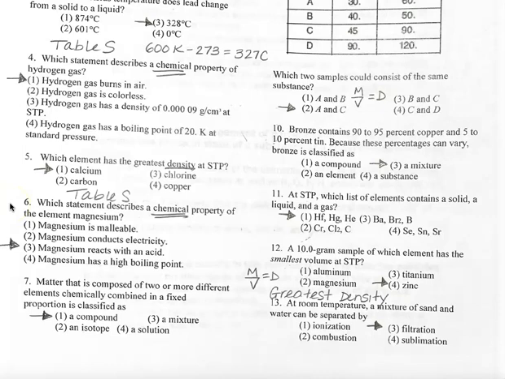A 10-gram sample of which element has the smallest volume at STP? About this, if they're all 10-gram samples, the one with the smallest volume would be the one with the greatest density. Because if I take 10 and I divide it by a large number, like 10, I get 1. But if I take 10 and I divide it by a small number, like 1, I get a large number, 10. So I'm going to go to Table S and I'm going to look for the one that has the greatest density.